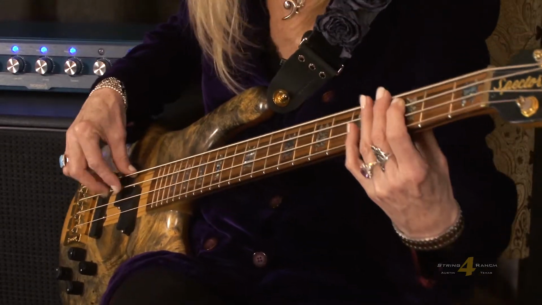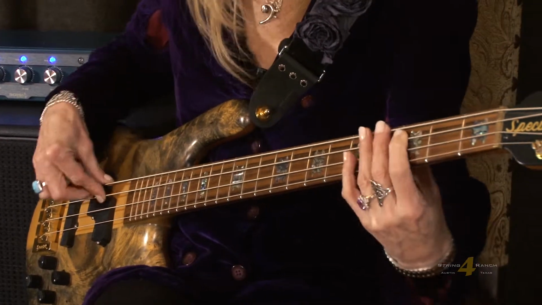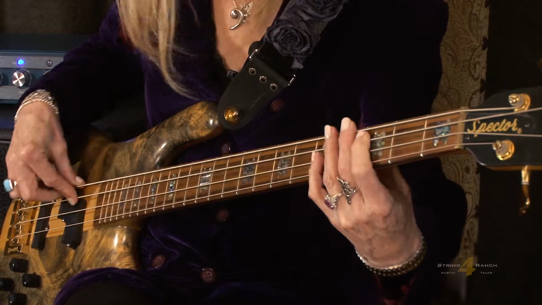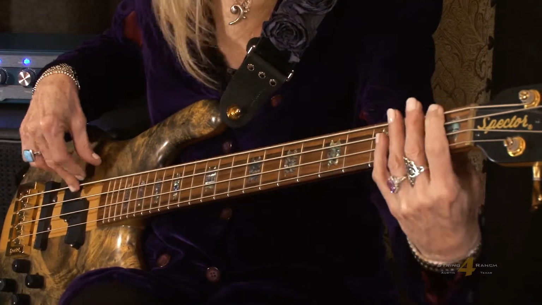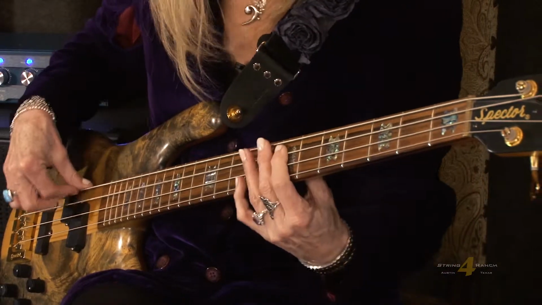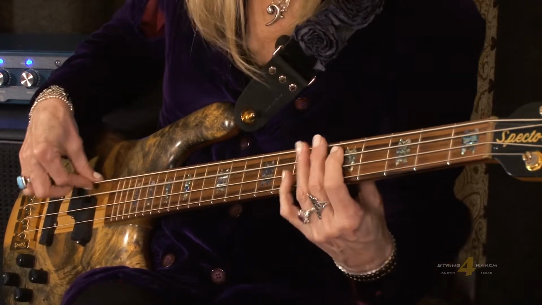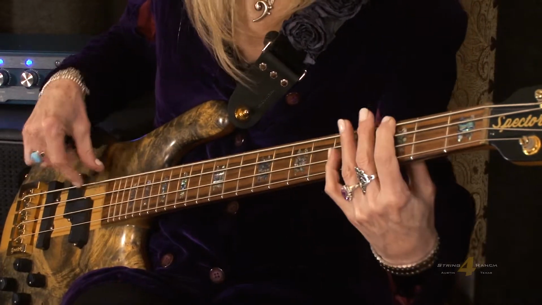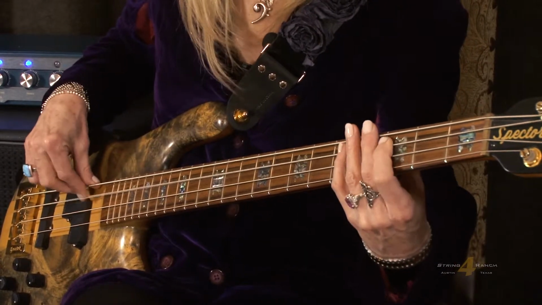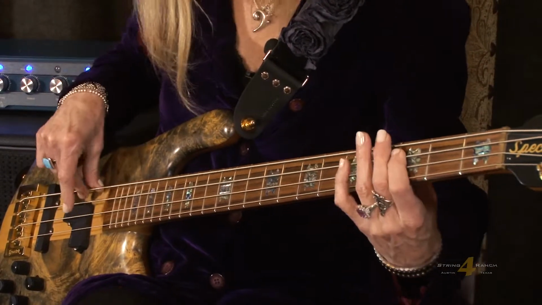And I'm just going to play the same box pattern here from a C. A, D, G, C, 6, A, D, G, C.